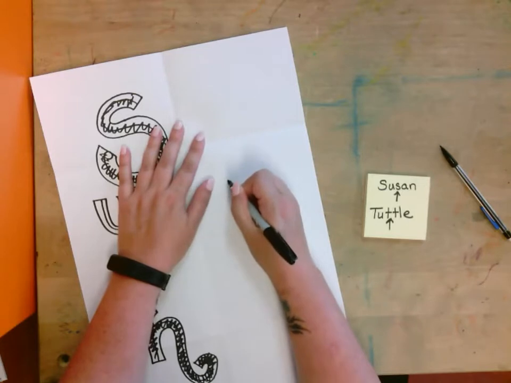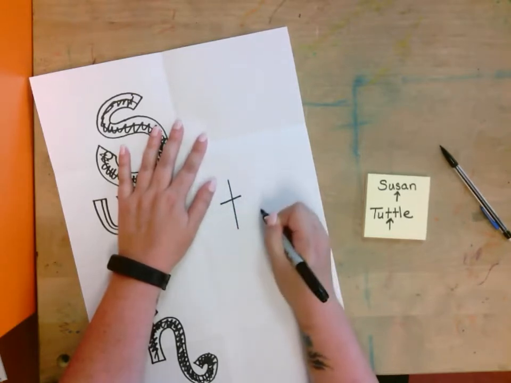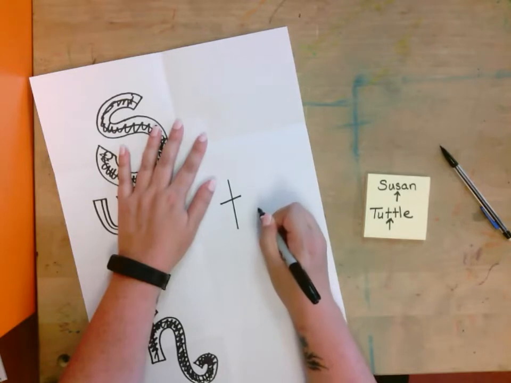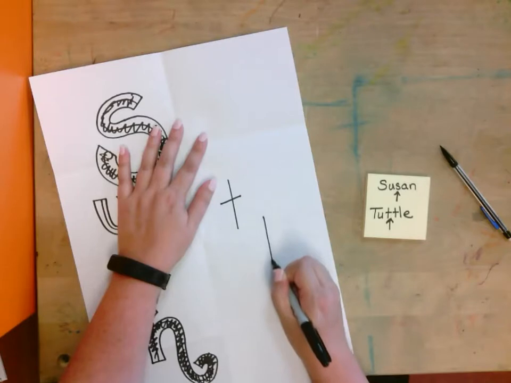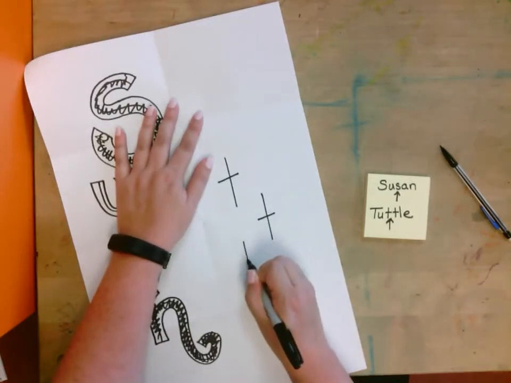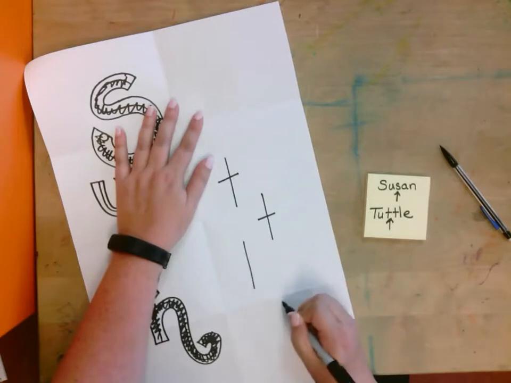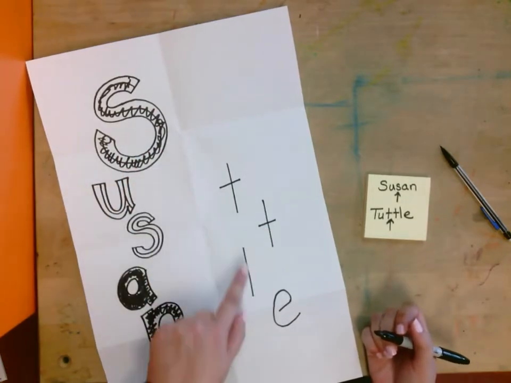So I'm going to go T, and maybe I'm going to make them overlap a little bit, and that's all right. So I'm going to make this one a little bit overlapping in the same spot. This one, L, is going to overlap. Okay, so T, T, L, E.